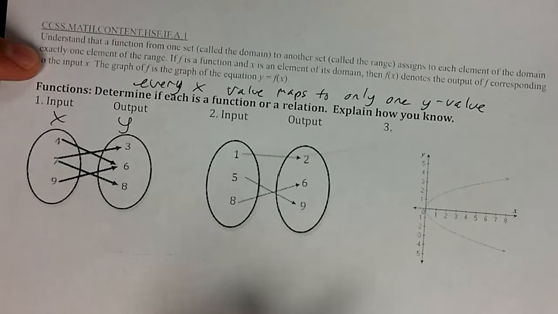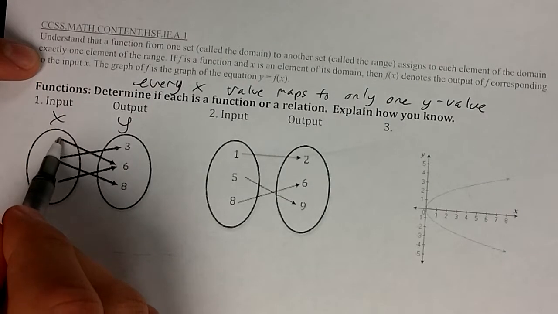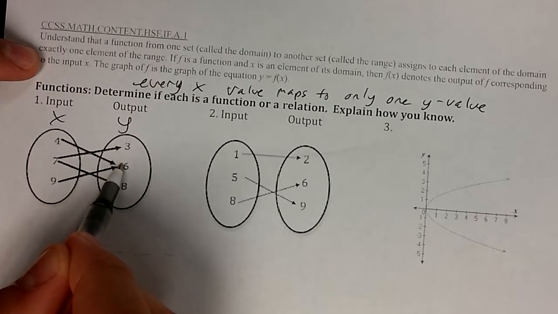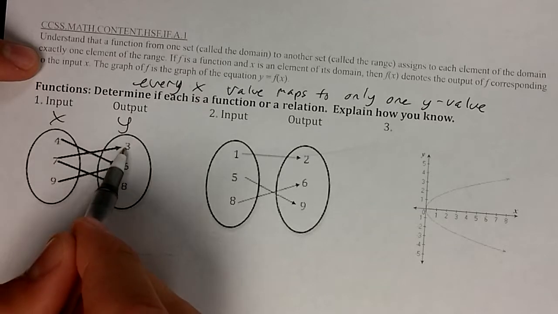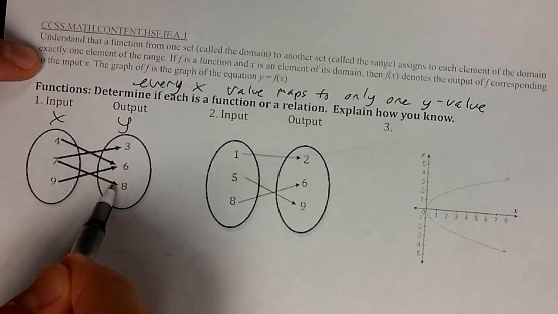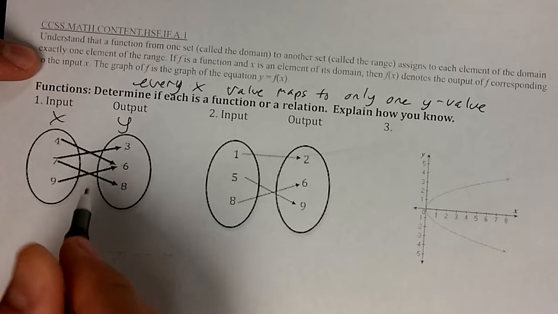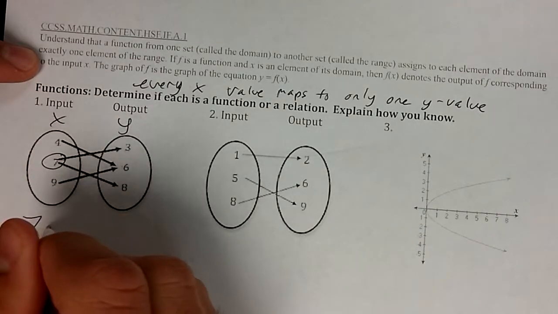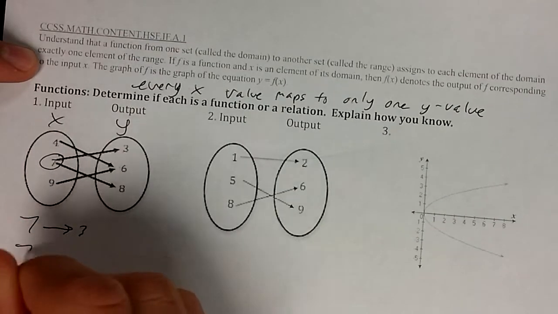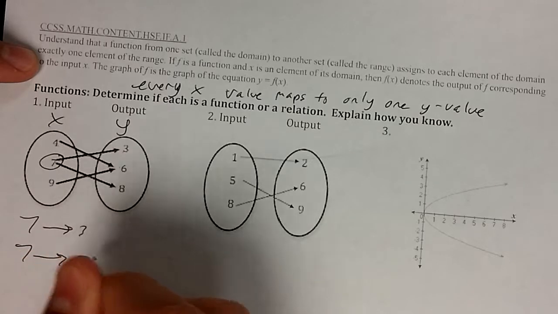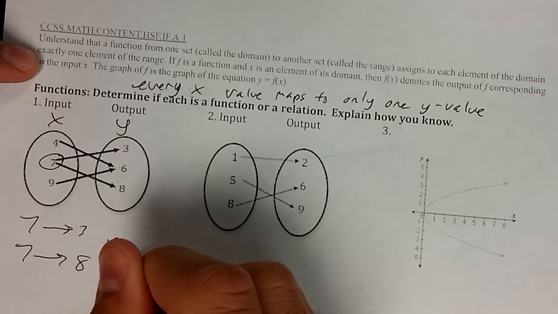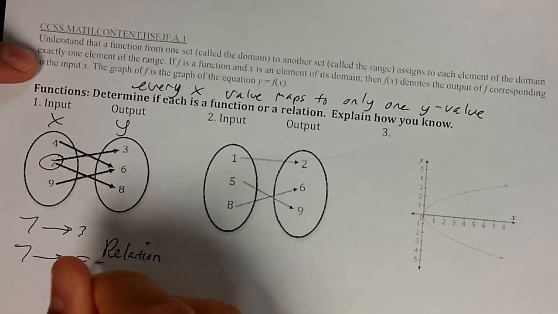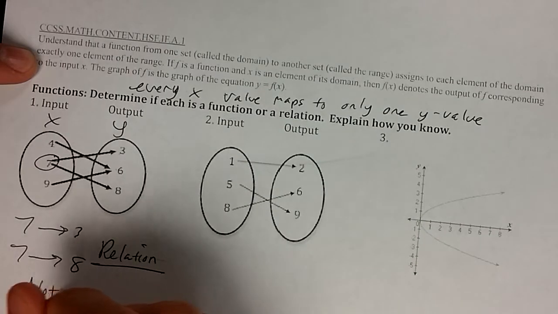Doesn't really matter which way you call them. 4 maps to only one number. Okay, so we're good there. 7 maps to 3. It also maps to 8. That is not okay. So because 7 goes to 3 and 7 goes to 8, this is a relation, not a function.